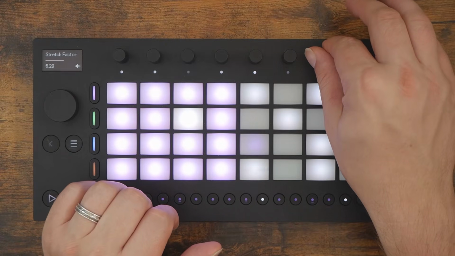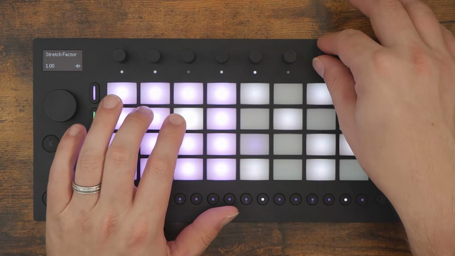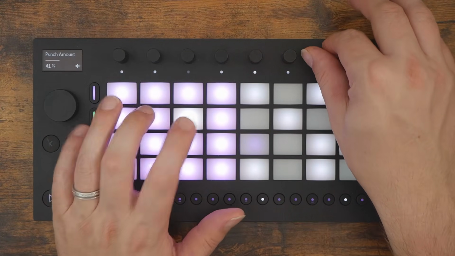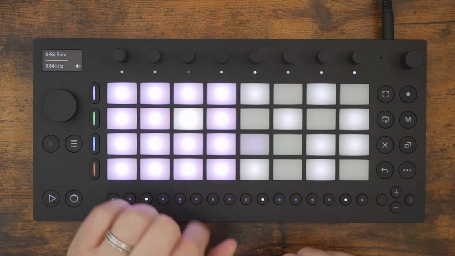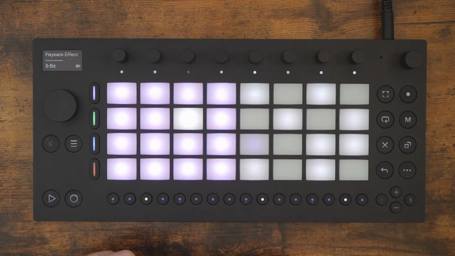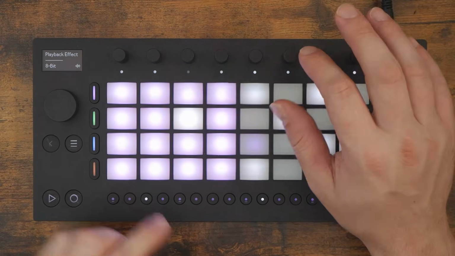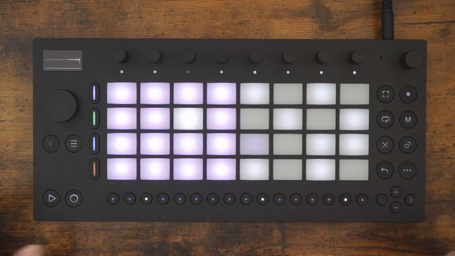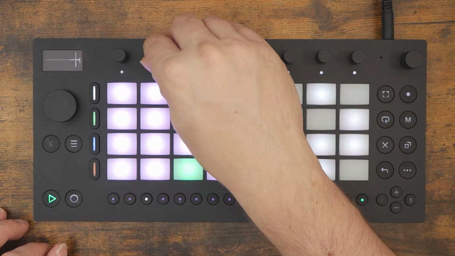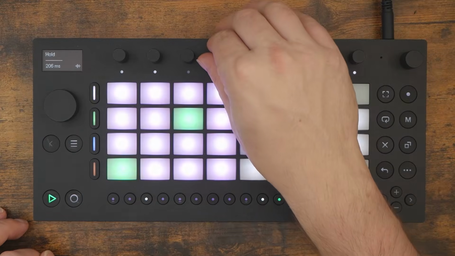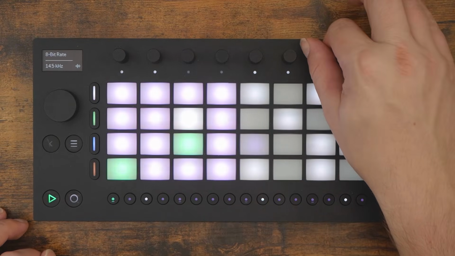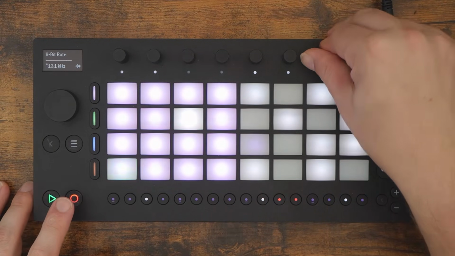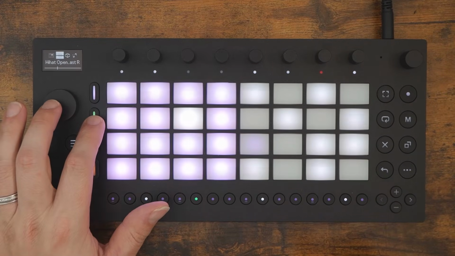Okay. Can do some cool stuff here by adjusting the stretch factor. Ha, cool. Yeah, I'm just messing with the sample now, changing the playback effect, and I set it to 8-bit there, changed the bitrate as well. Let's have a listen now. Yeah, that's sick.